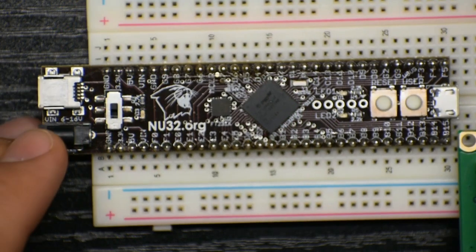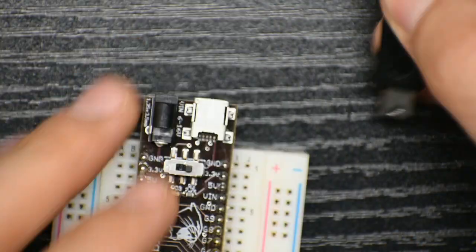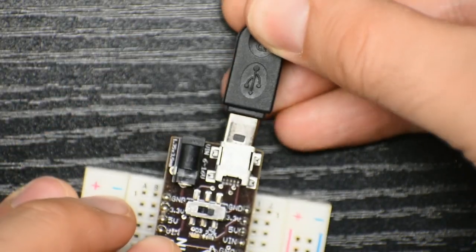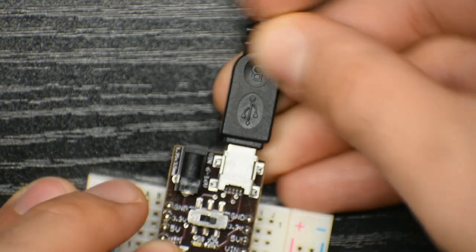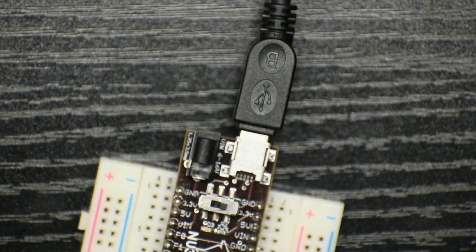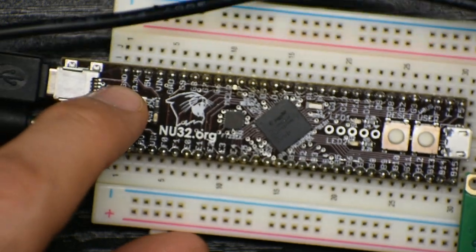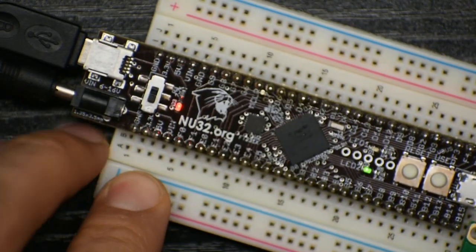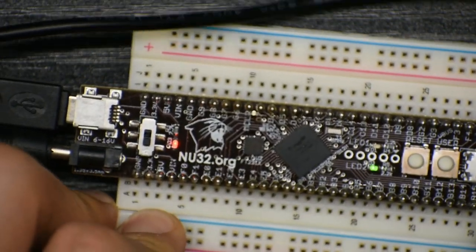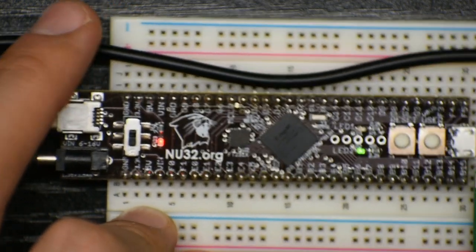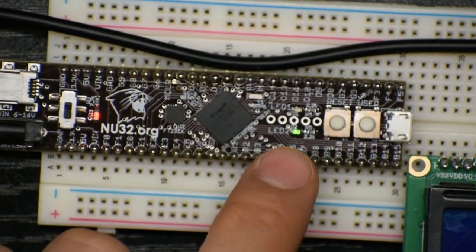Okay, so back to the PIC. I need to plug in the mini USB cable and the power supply. Okay, plug those in. When I turn on the power switch, I get my red LED. And I've tested and pre-programmed all of these NU32s, so the program that's on there right now will turn on a single LED.